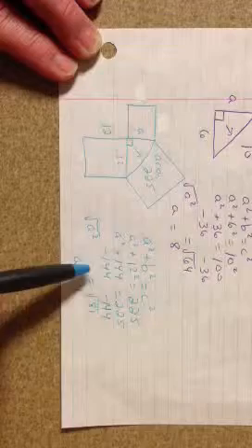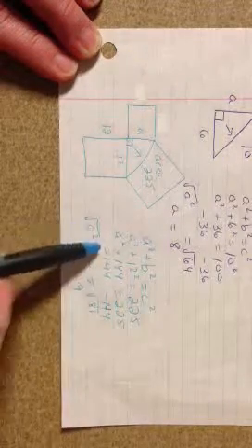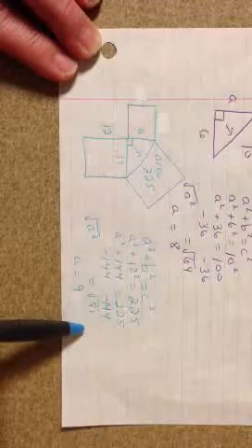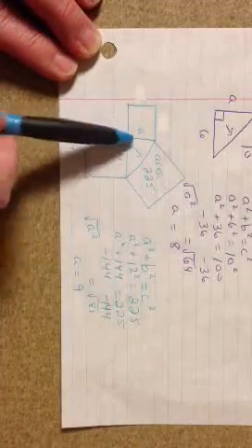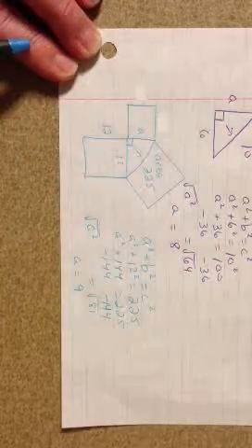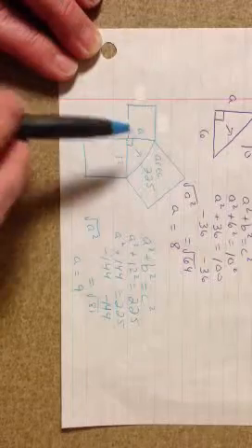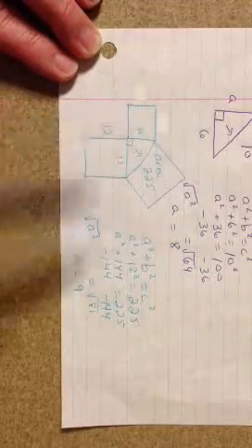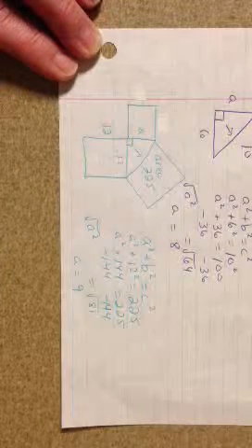To get rid of the 144 on the left side, we subtract it from both sides. Gives us a squared is equal to 81. When we take the square root of both sides, we find out that this side length is 9. If they had asked us to find the area of this triangle, then we would not have taken the square root. We just would have left this at 81.